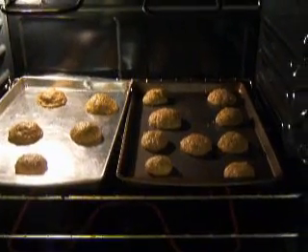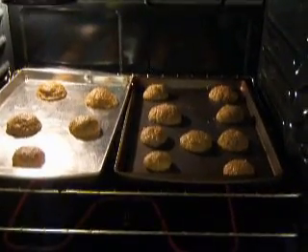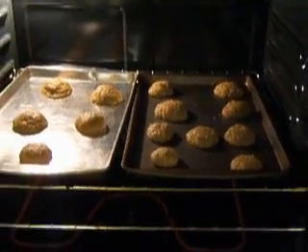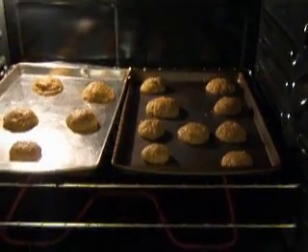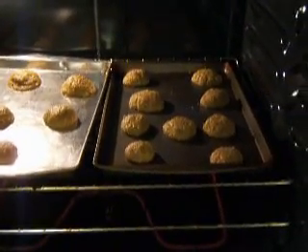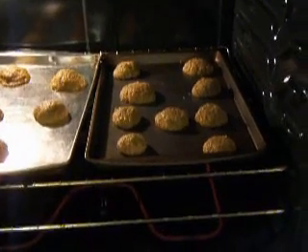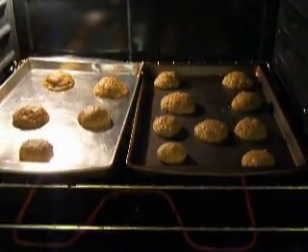The cookies are halfway baked, and as you can see, they are rising. When we first started, they were just little balls, and now they are pretty big, and that has to do with the flour and the baking soda that makes the cookies rise.